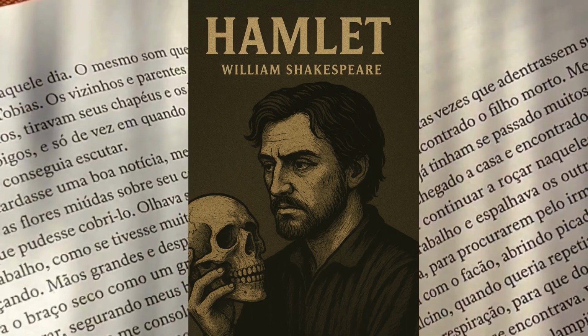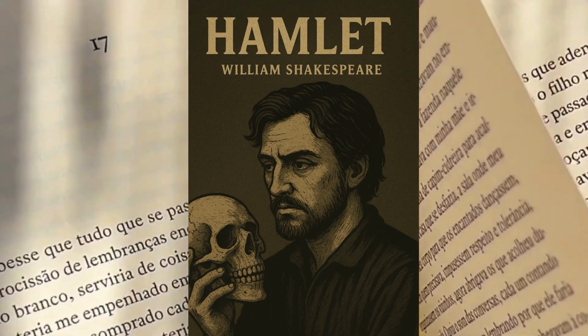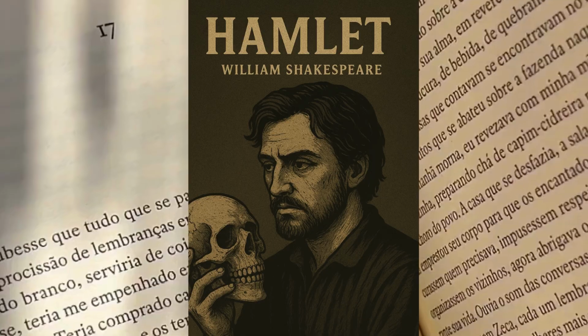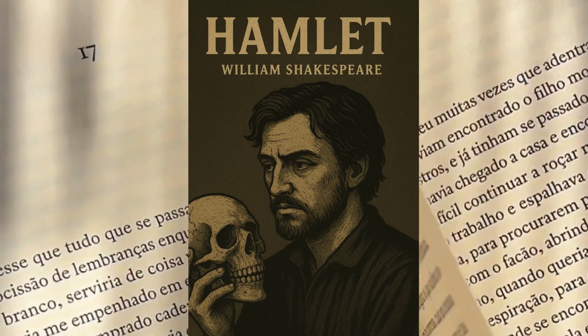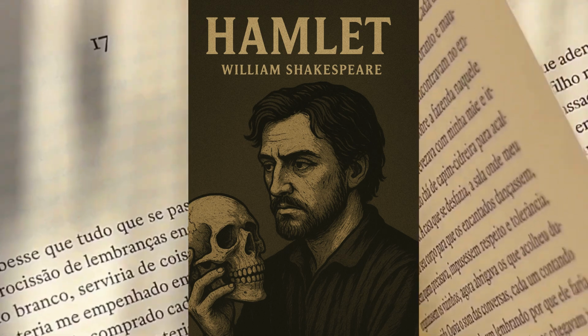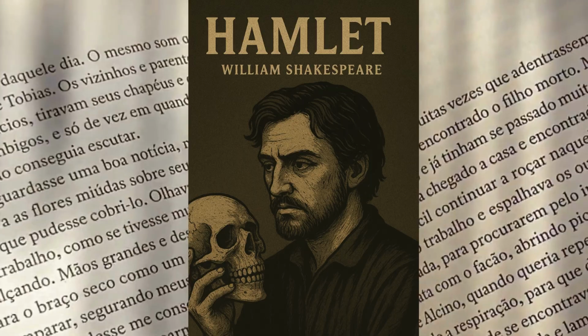And it's at this exact moment, while he's kneeling, vulnerable, seemingly praying, that Hamlet finds him. The perfect opportunity for revenge. The perfect, most dramatic opportunity. Claudius is alone, exposed, seemingly in a state of spiritual crisis. Hamlet has his sword out. This is it. And yet, he doesn't kill him.